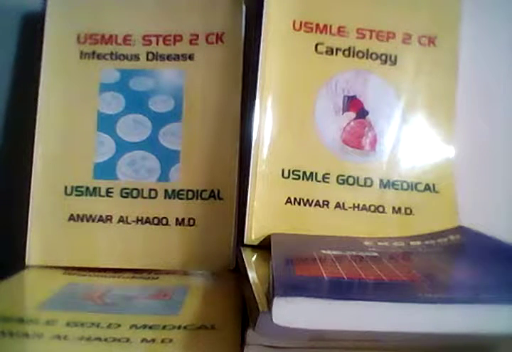For a normal person, if we do the hemoglobin electrophoresis, we will find his hemoglobin A will be 99%, hemoglobin S will be 0%, hemoglobin F will be less than 1%.